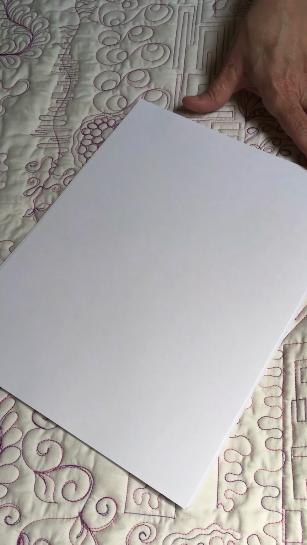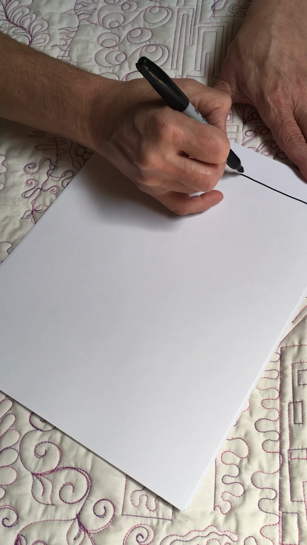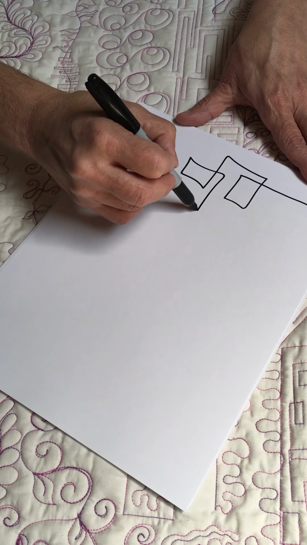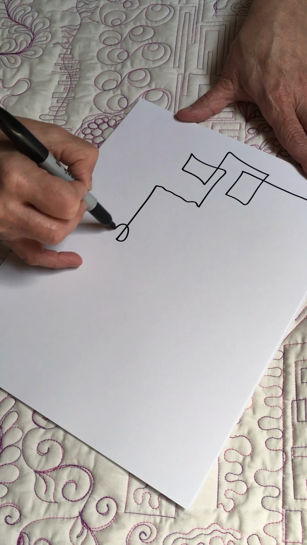Lines are pretty obvious, whether you're doing a straight line or if you're connecting your lines, if you're doing wavy lines, if you're mixing things together.